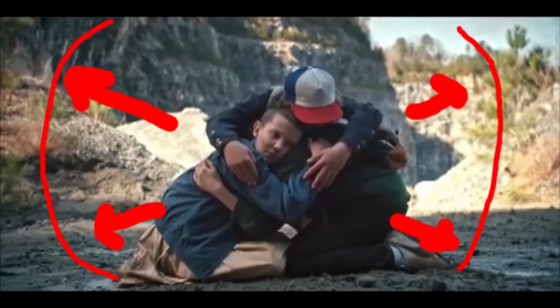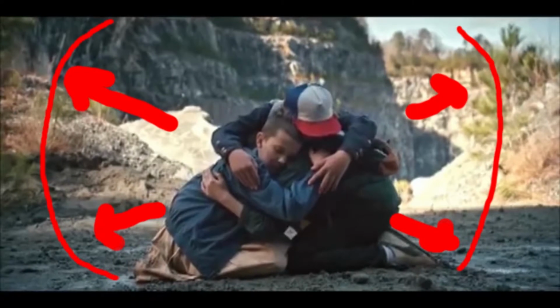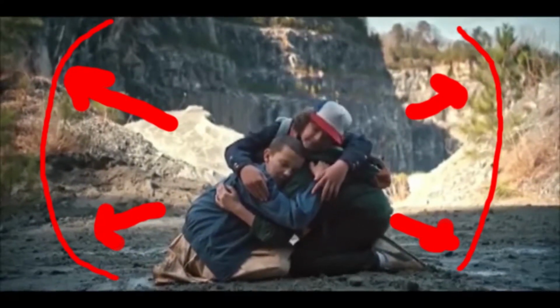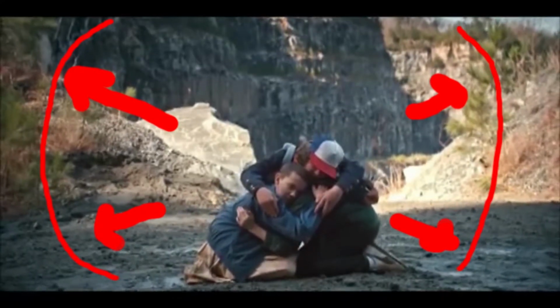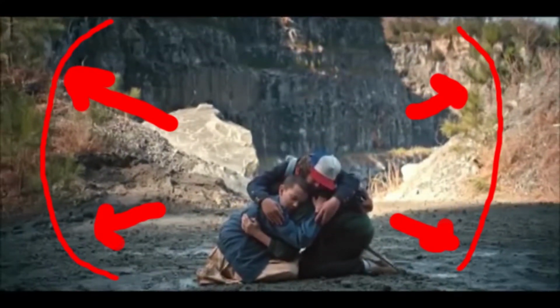I'll show you a scene from Stranger Things right now. And you're going to notice it took me a while to even find this vignette. But I'll kind of outline it right now. And you're going to see that the vignette is so light that you only subconsciously go to the middle. You barely know it's there. That's how you want to use a vignette.